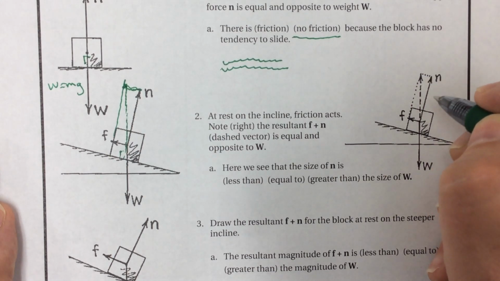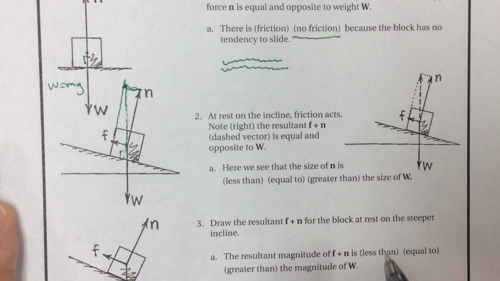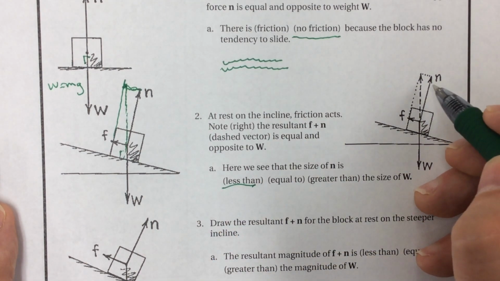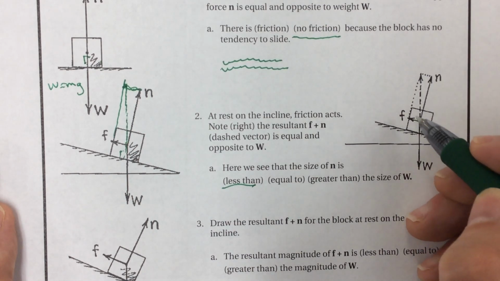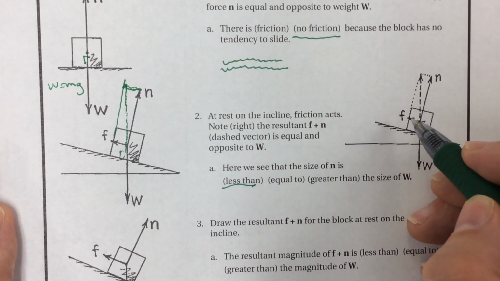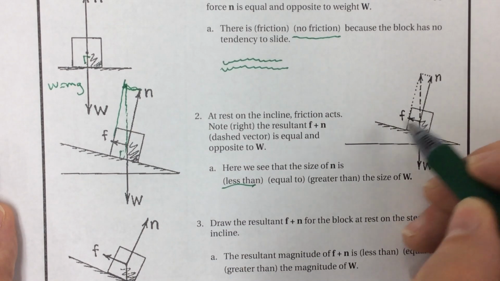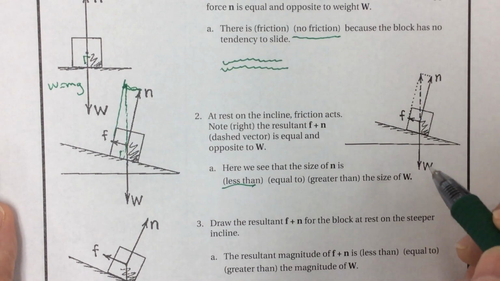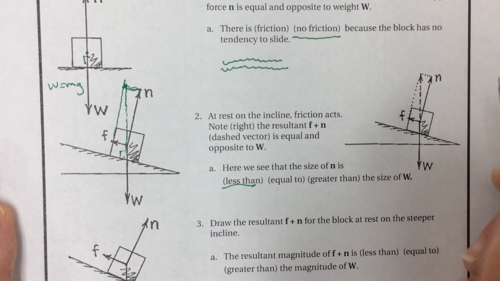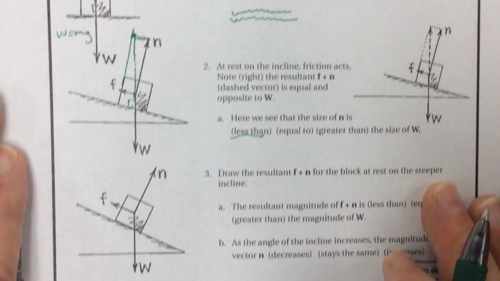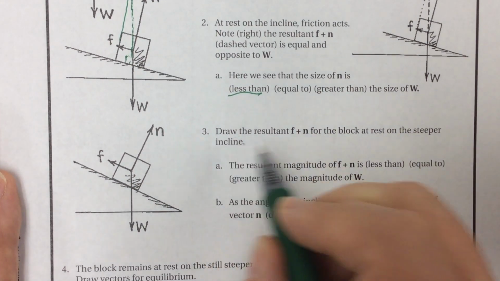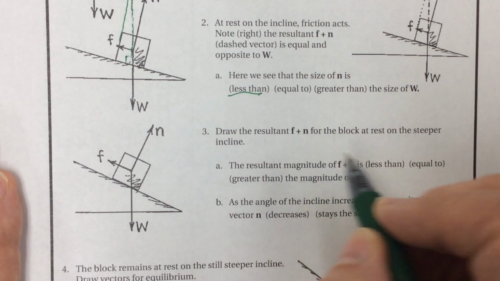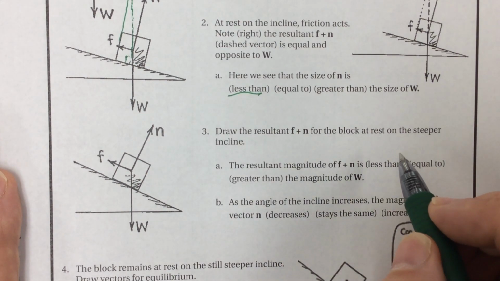So now N is actually slightly smaller than W. As N drops and drops and drops, F is going to start taking over more and more. So the steeper this goes, the more friction you're going to have. The more of the friction force you're going to have, but we're going to see it may or may not counter. Okay, number 3. Draw the resultant for F and N for the block at rest on a steeper incline.